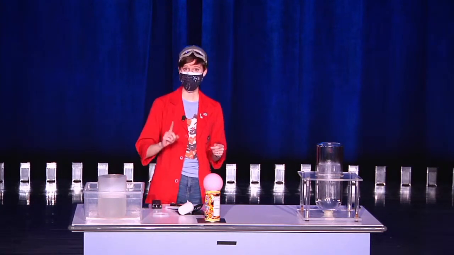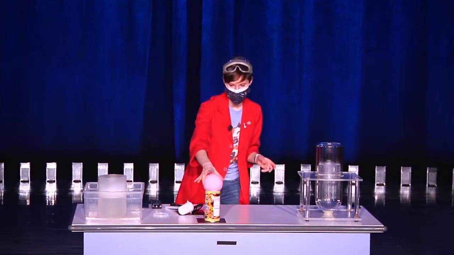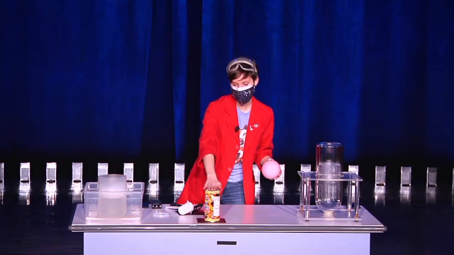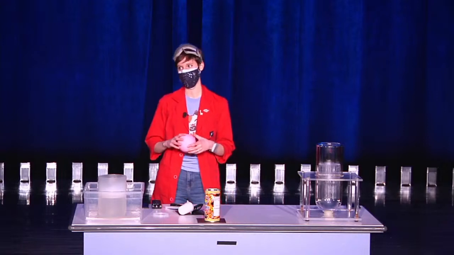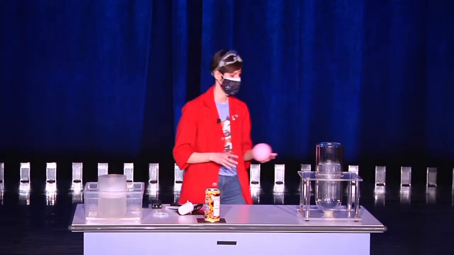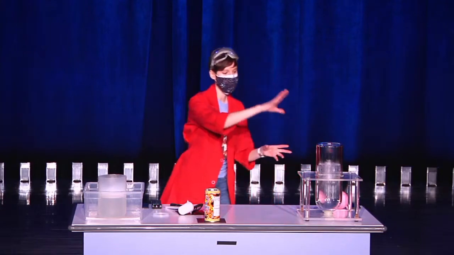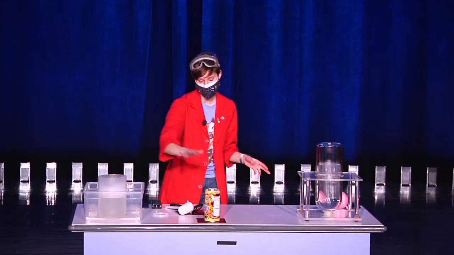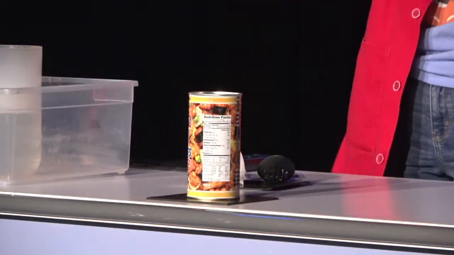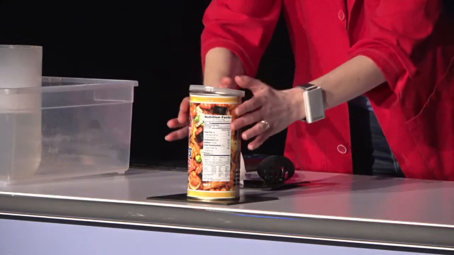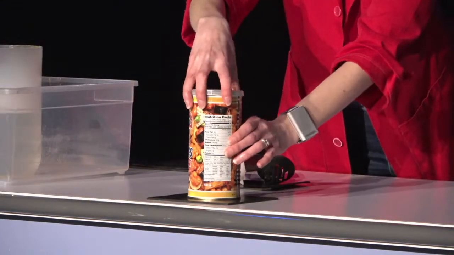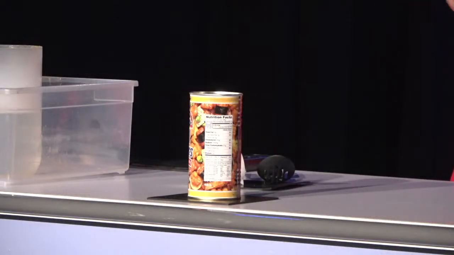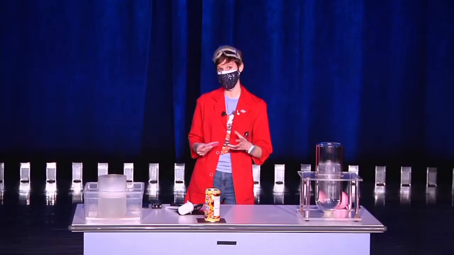And the very first thing that I want to show you is this can that is sitting front and center on my table. Now what I'm going to do is pretty simple. I'm going to take some liquid nitrogen and I'm going to pour it into this can. And then I'm going to take the cover of this can and seal it on top. And I want to know, what do you think will happen when I do that?